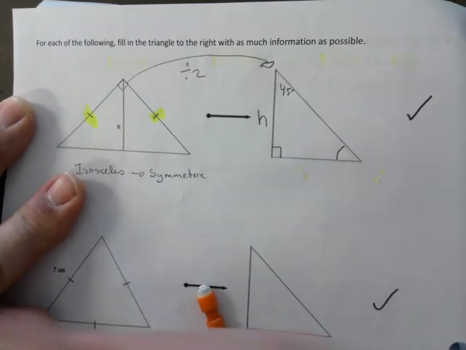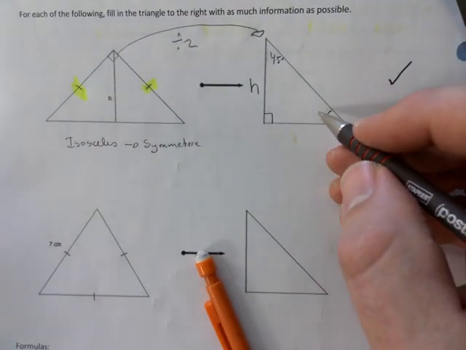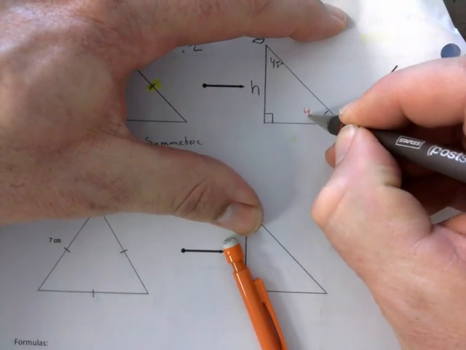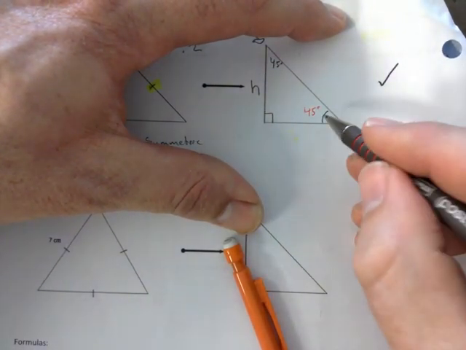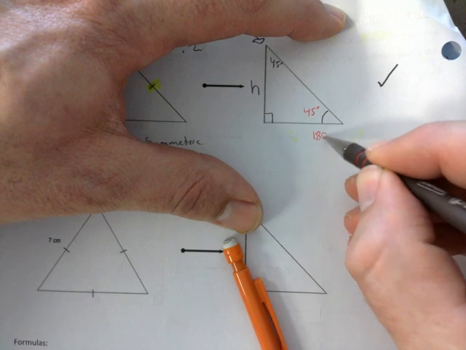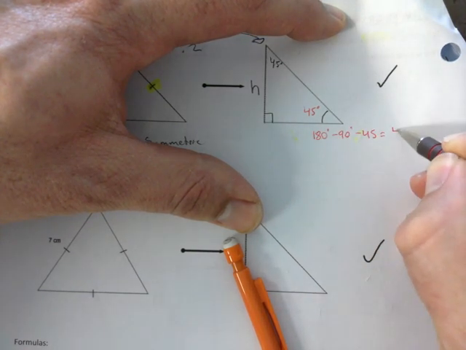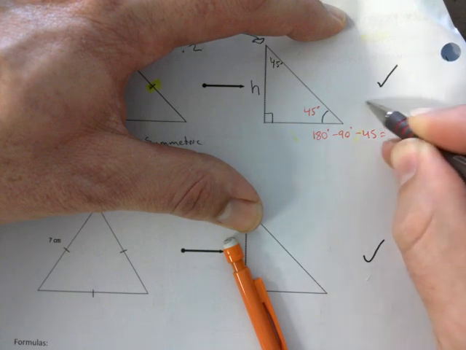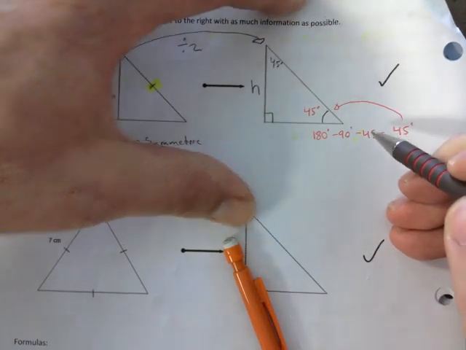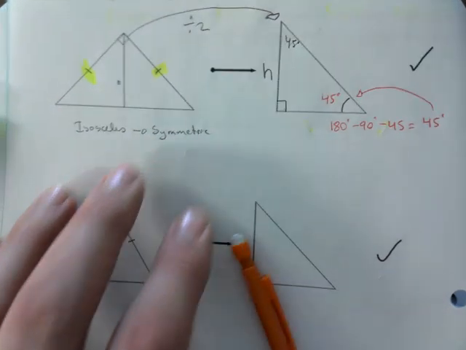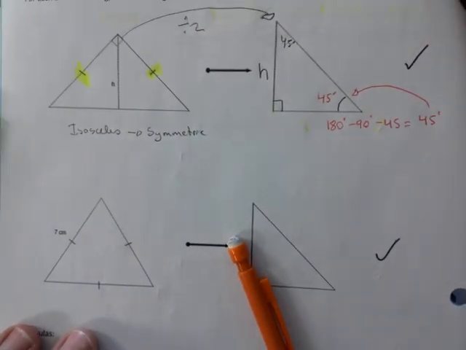So this is actually 45 degrees also here. How did I get that? I went 180 minus 90 minus 45, right? That gave me the 45 to fill in this. So you were actually able to fill that in.